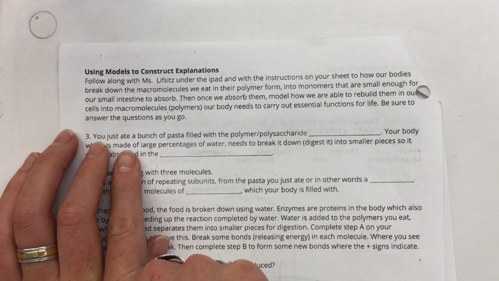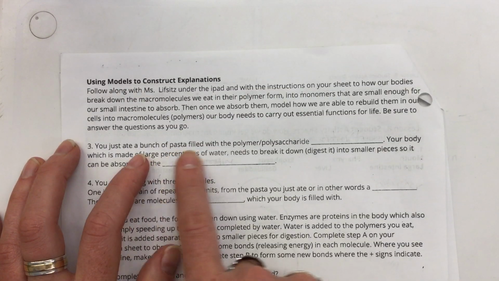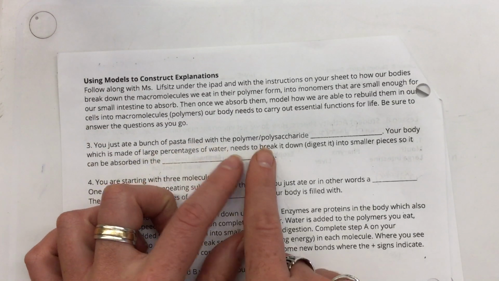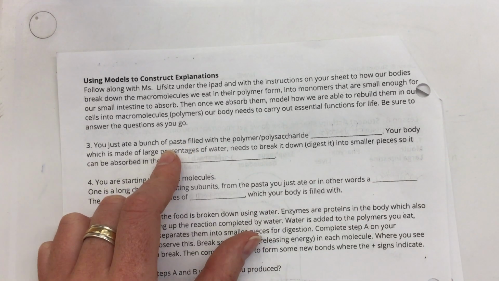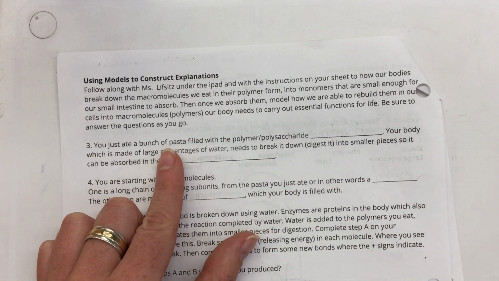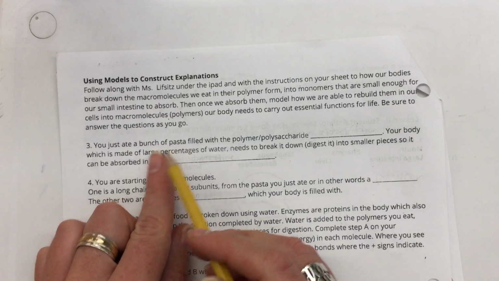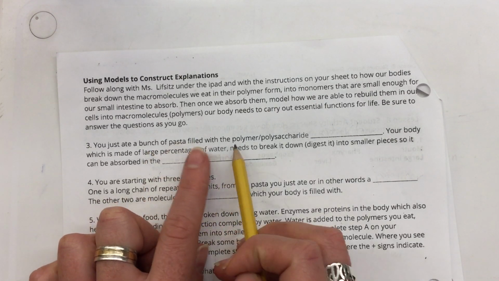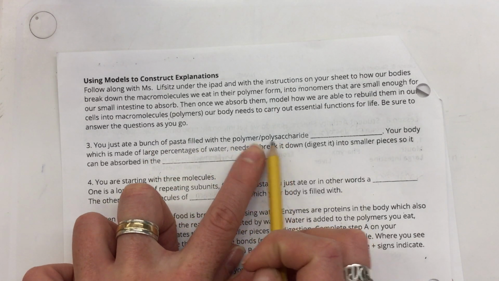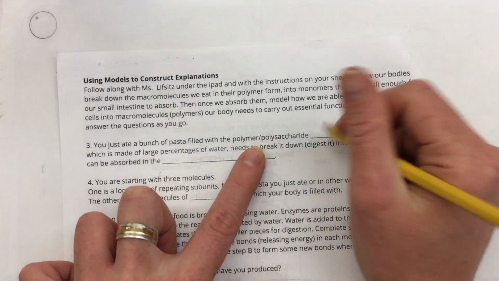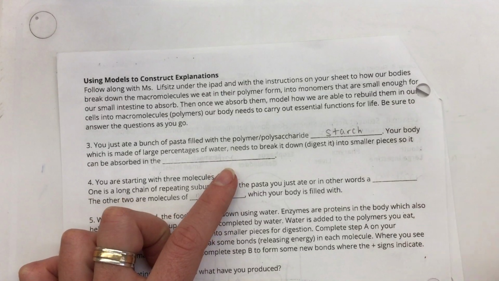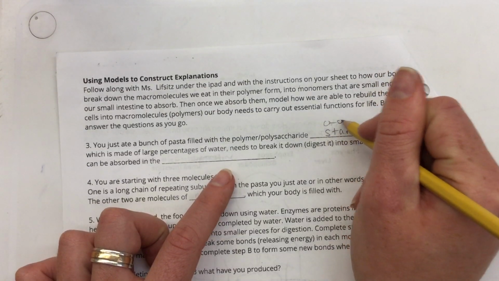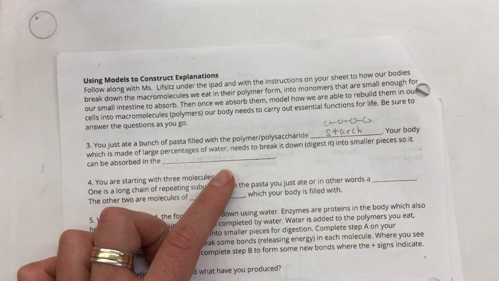You just ate a bunch of pasta filled with a polymer or polysaccharide. What is pasta filled with? What carbohydrate? Just like potatoes? Starch, yeah. So you ate a bunch of pasta filled with the polysaccharide, meaning a polymer of a carbohydrate, starch. So you can put that on the first line. Starch is going to look like this. It's like a long chain of repeating subunits.